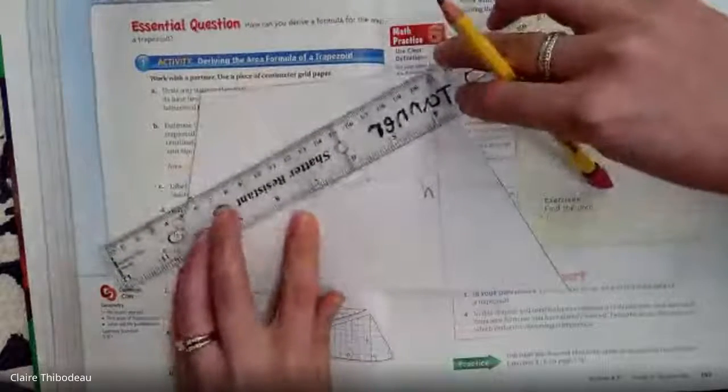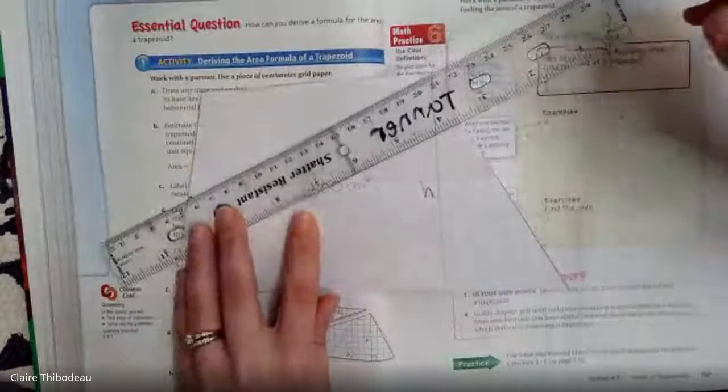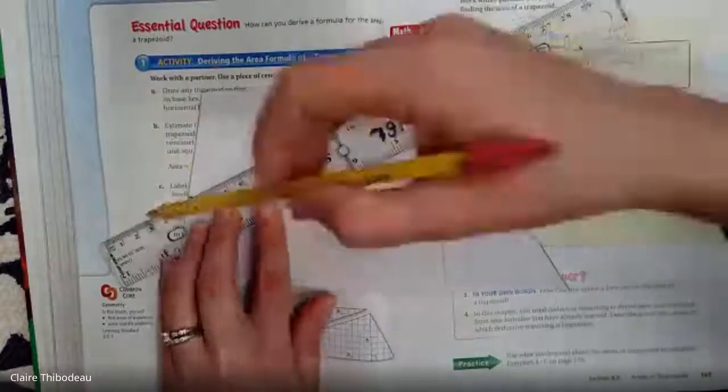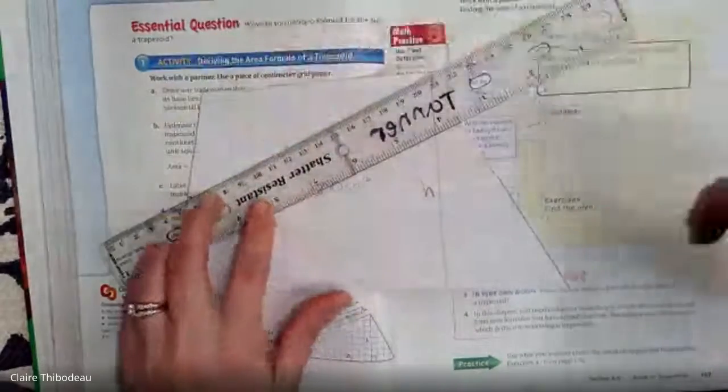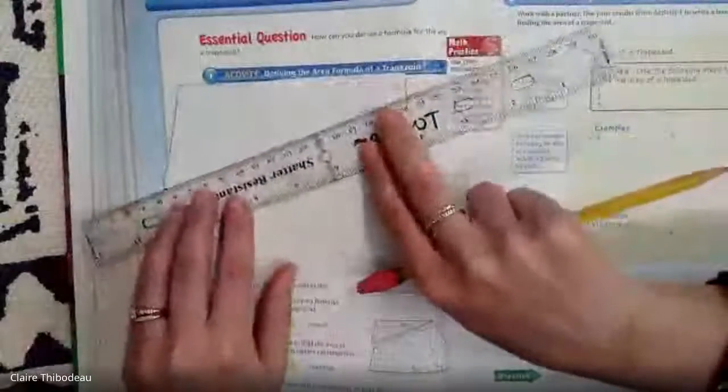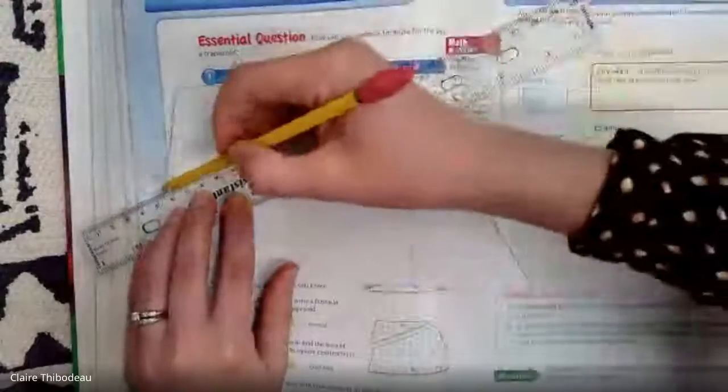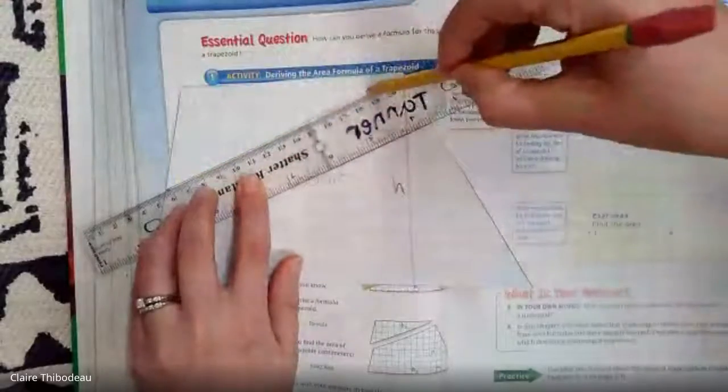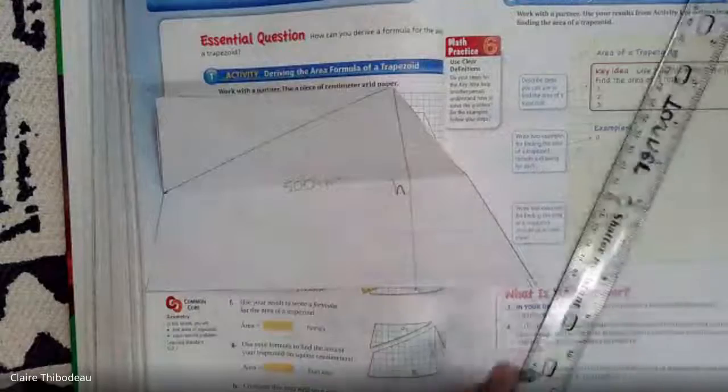And then it says to draw a diagonal that goes towards the height. So I'm going to put my ruler like that, matching up with my midpoint. Then I'm going to match it up and draw it to the opposite corner. Okay, so I made a triangle and I'm going to cut that piece off.